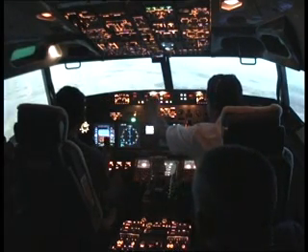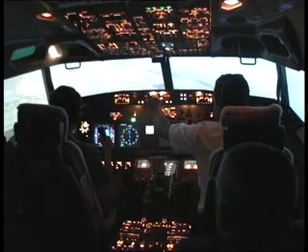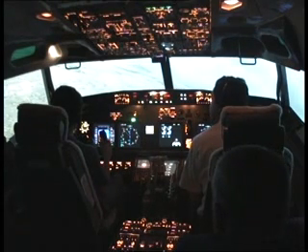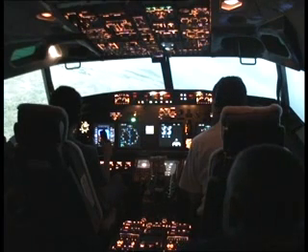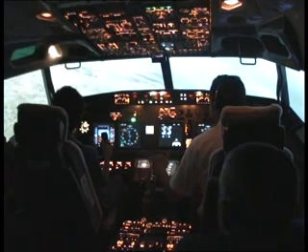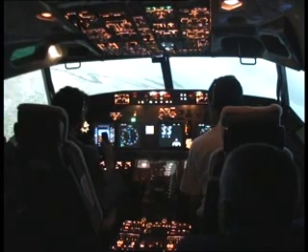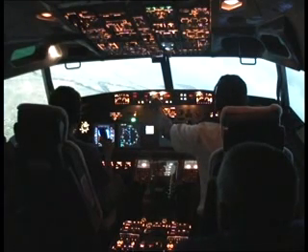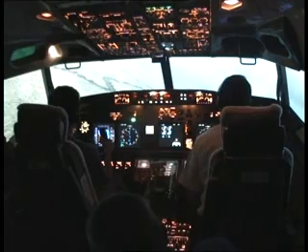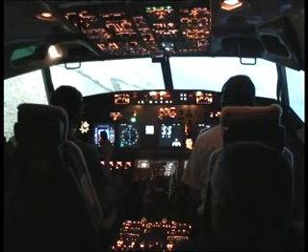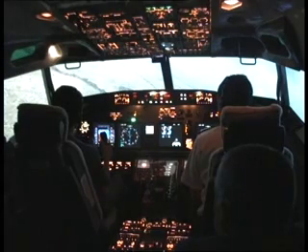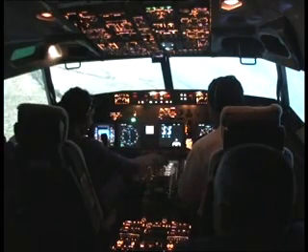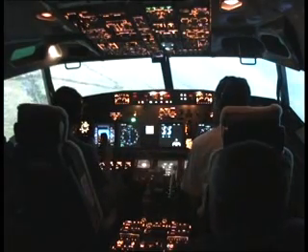Come further left onto a heading of 030. Good. Raise the nose and maintain 2,500 feet. Beautiful. Very nicely done. Nice. That's it. Let's take flaps to 1. Good. Keep the turn going onto a heading of 360. Very nicely done. Very good. Flaps to 5. Good. Pull the thrust levers all the way back. We don't need 2. 5 is good.